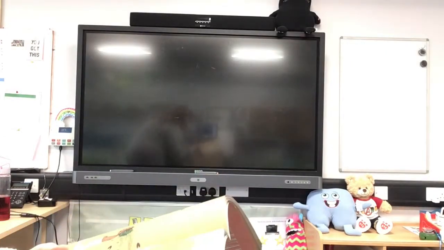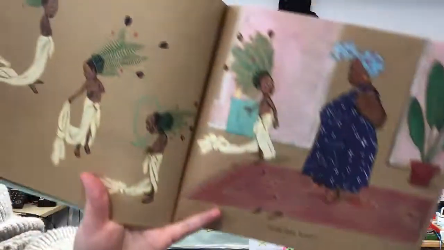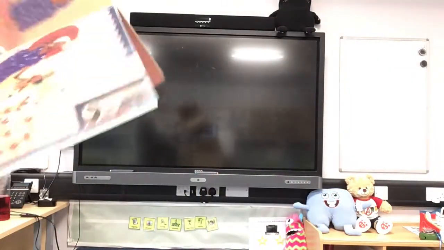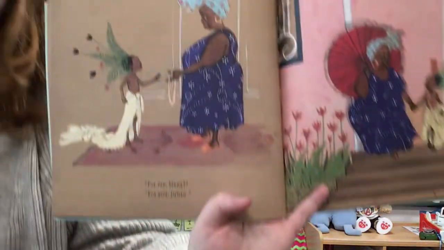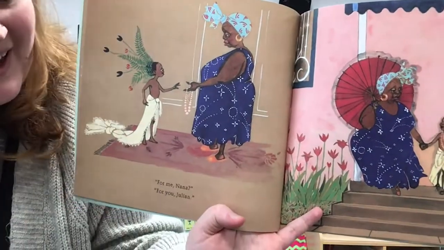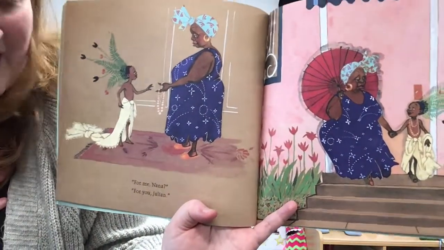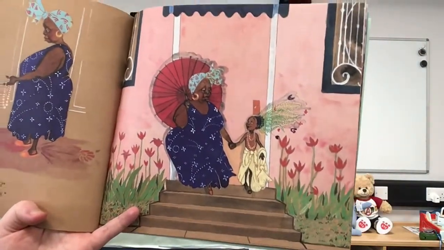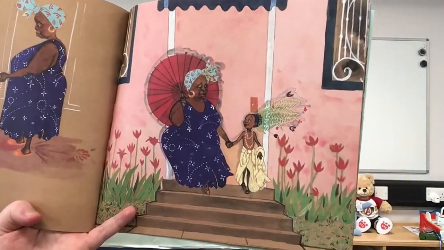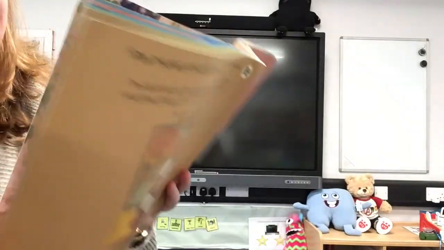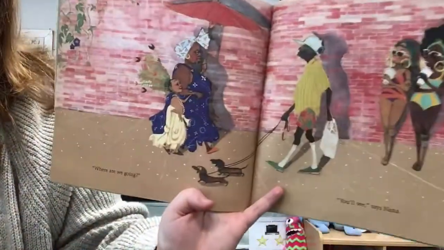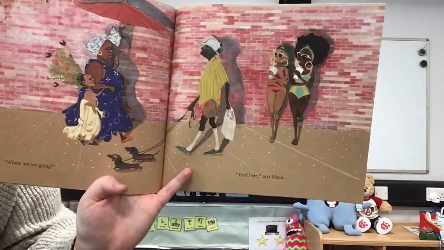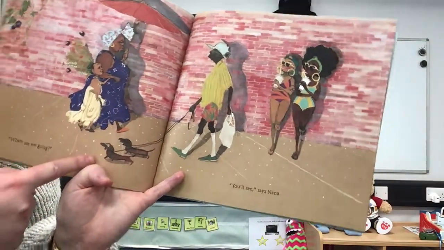What do you think Nana might say? Come here, honey. Look, she's giving him a necklace. For me, Nana. For you, Julian. And off they go. Look, they're going out in his mermaid costume. Where are we going? You'll see, said Nana. Oh, look at those little sausage dogs.